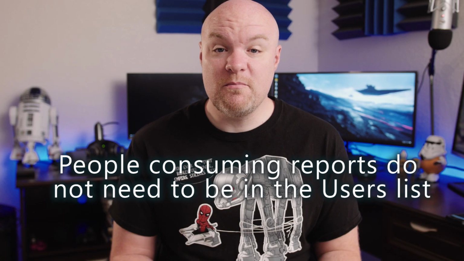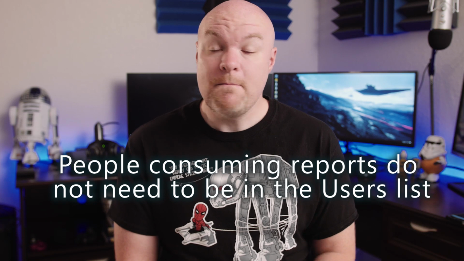If another user wants to publish a Power BI Desktop file and take advantage of the on-premises data gateway, they have to be in that users list as well. Otherwise, they won't see that on-premises data gateway as an option if they go to schedule refresh or when they publish using direct query or a live connection. People consuming the reports do not need to be in that users list. But if you're trying to configure schedule refresh for a given data set, or if you're trying to publish a desktop file that is using direct query or a live connection, then you have to be in that users list.